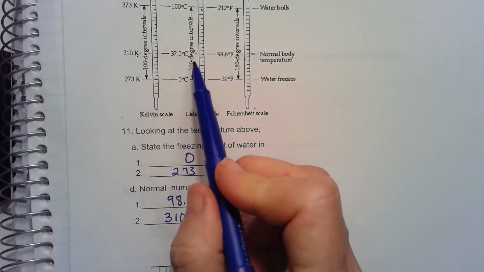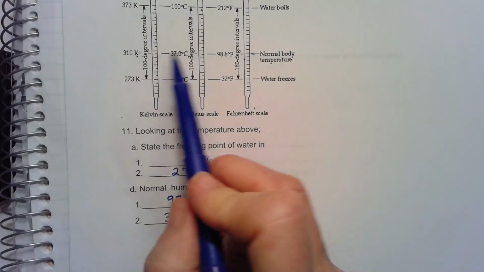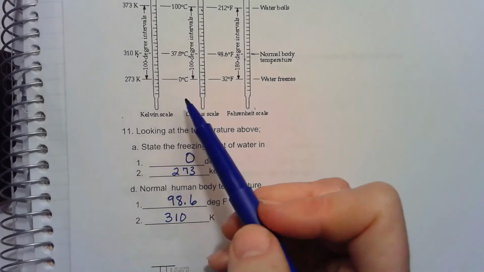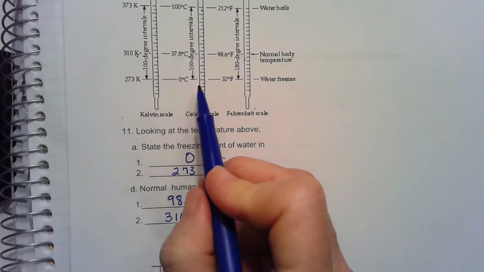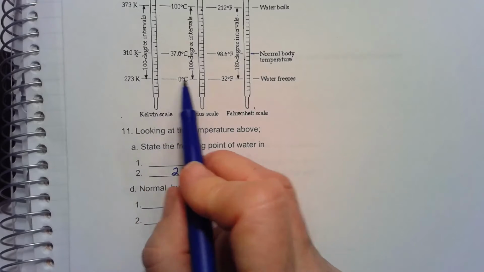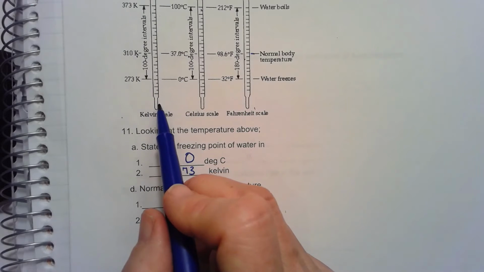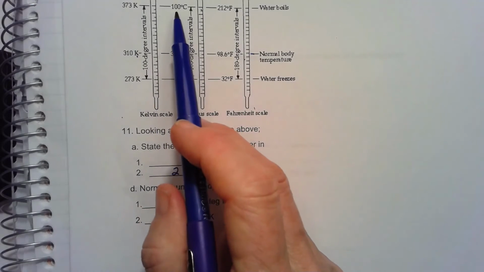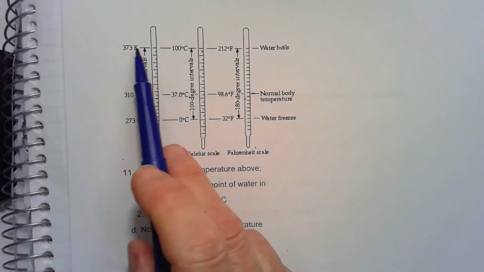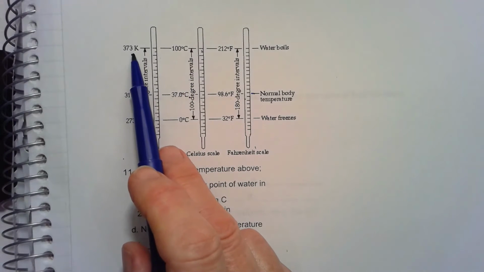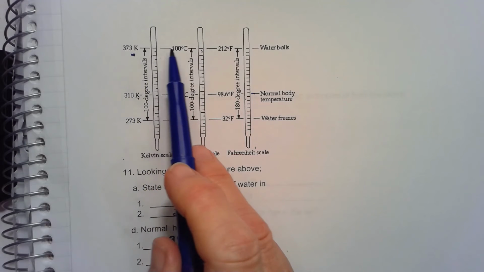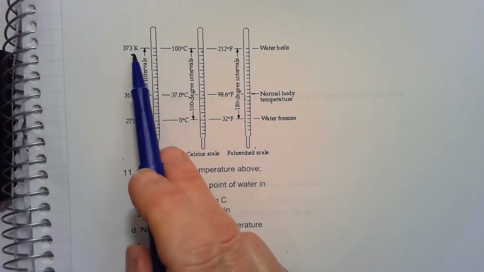Honors and AAP will need to know how to convert from Celsius to Kelvin. Just know that if you're going Celsius to Kelvin, you're just adding 273. So here you have 100 degrees Celsius, you add 273, it would equal 373 Kelvin. If you're given Kelvin and you need to convert to Celsius, you're just subtracting.